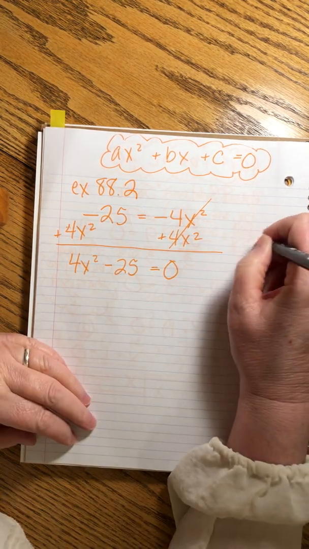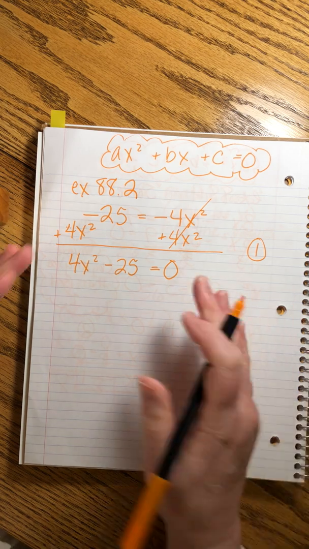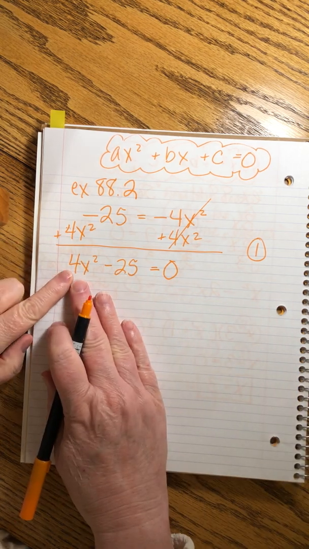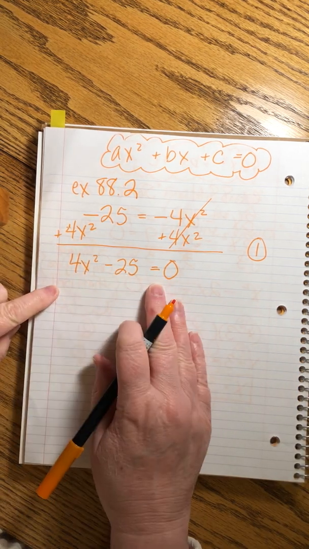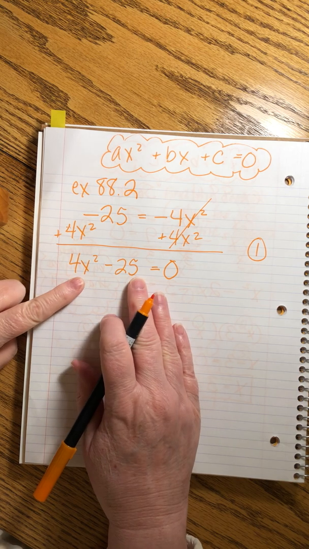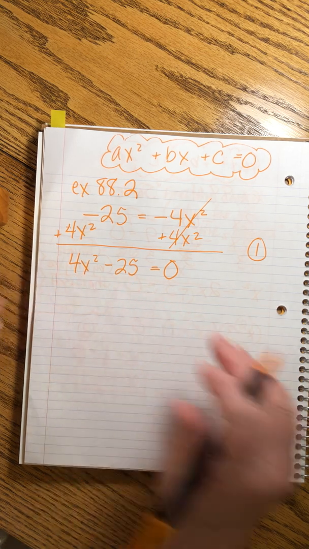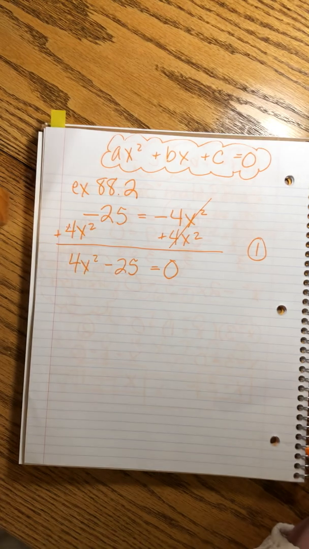All right, so that's our step one. We cleaned it up, we moved it. We have a number in front of here, but don't panic. We're not going to divide that away. As you can see, it wouldn't work because 25 divided by 4 is not our friend.